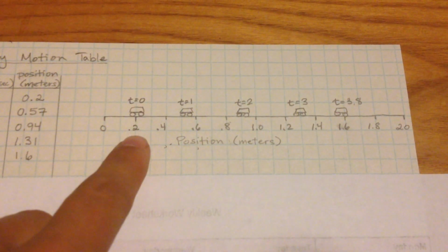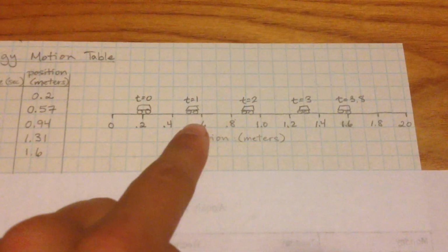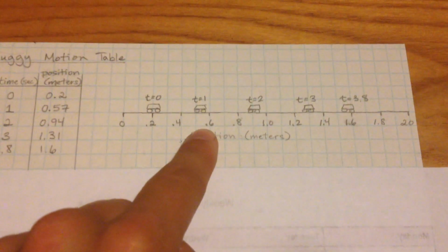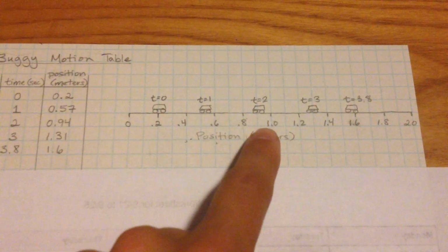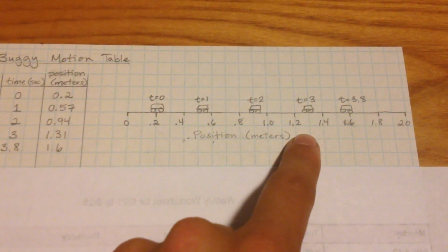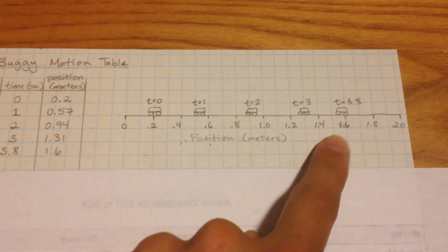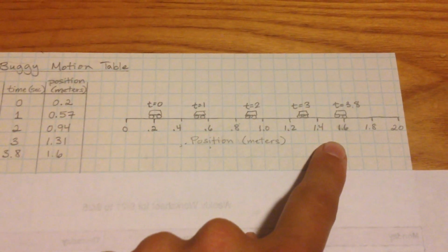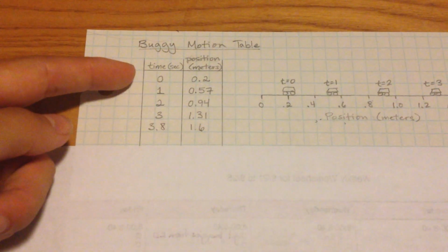So we can see at 0.2 meters, the buggy's at t equals 0. At 0.57 meters, that's where it was at t equals 1. At t equals 2, it was at 0.94 meters. T equals 3 at 1.31. And then once it got to 1.6 meters, I stopped it, and the stopwatch read 3.8 seconds at that time. So this data table shows that same exact information.